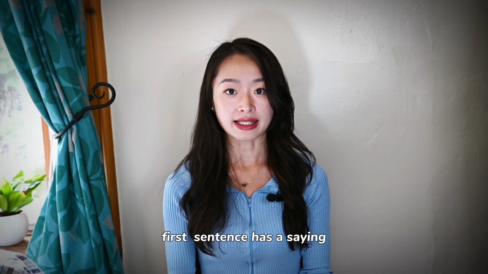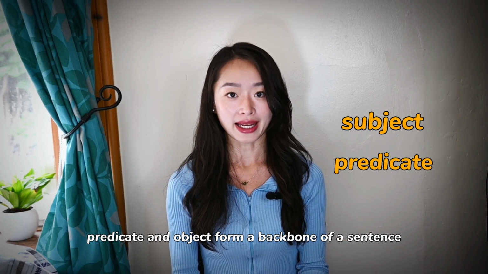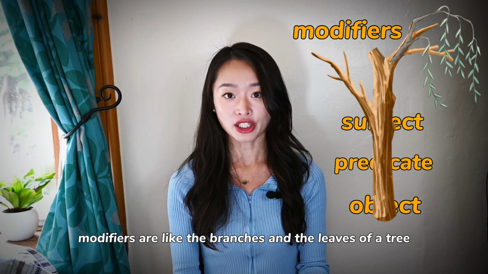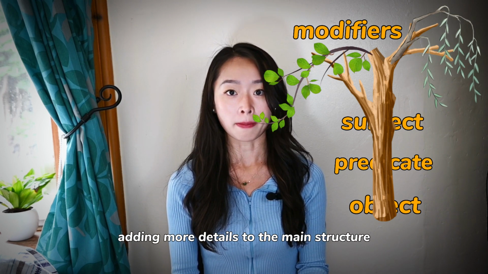First sentence has a saying, 主谓宾定状补，主干之业分清楚。It means that the subject, predicate, and object form a backbone of a sentence. The modifiers are like the branches and the leaves of a tree, adding more details to the main structure. Let's see it in action.